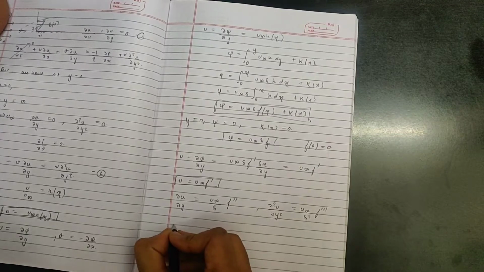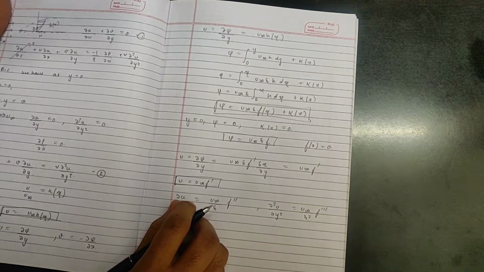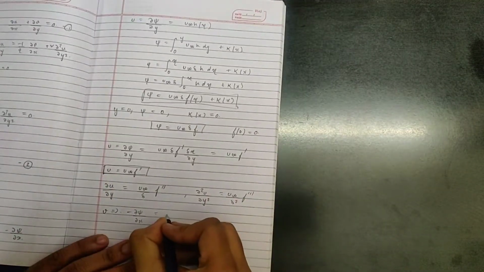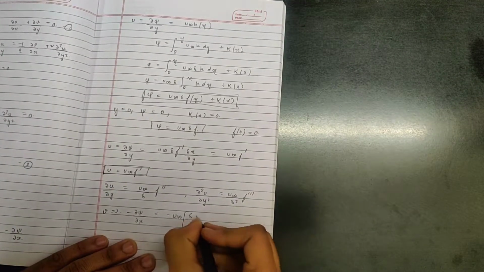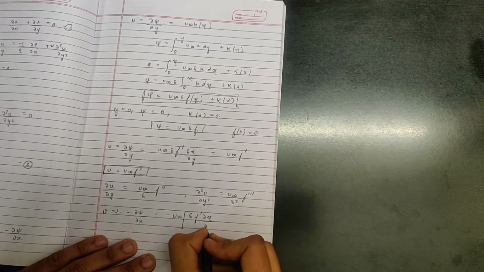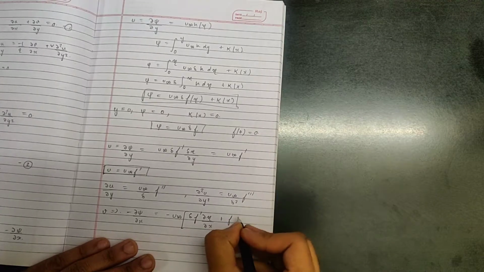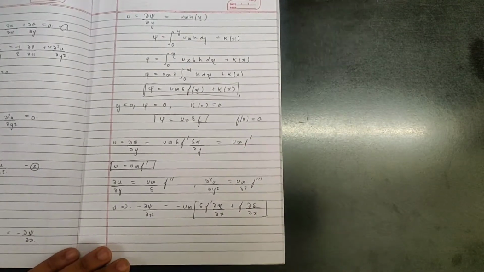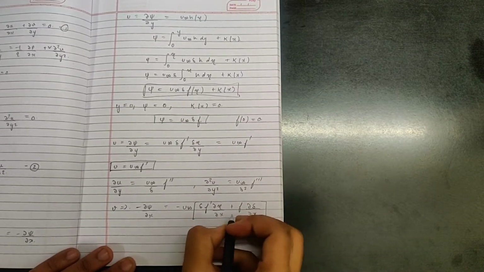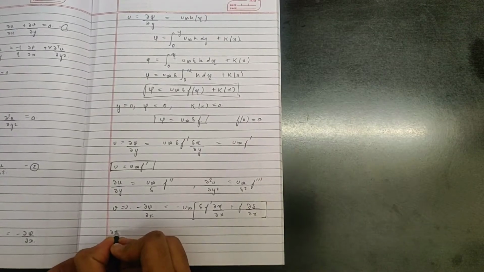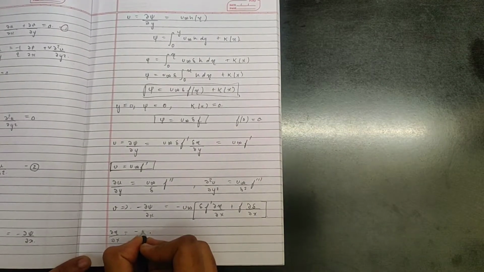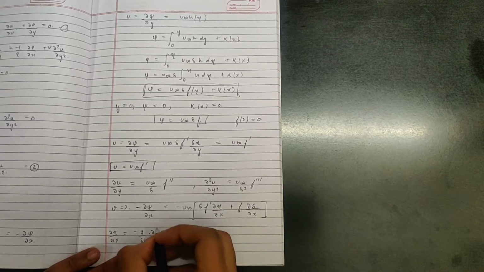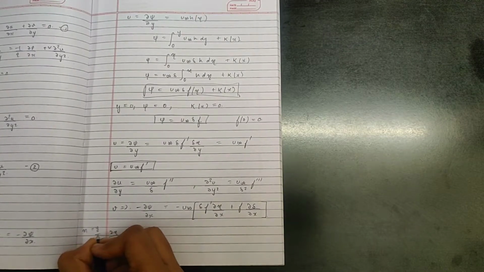Okay, so for v we would have minus of ∂ψ/∂x, which would be minus u∞ times [δ f' ∂η/∂x plus f ∂δ/∂x], and ∂η/∂x would give us minus y/δ² ∂δ/∂x, where η is y/δ.